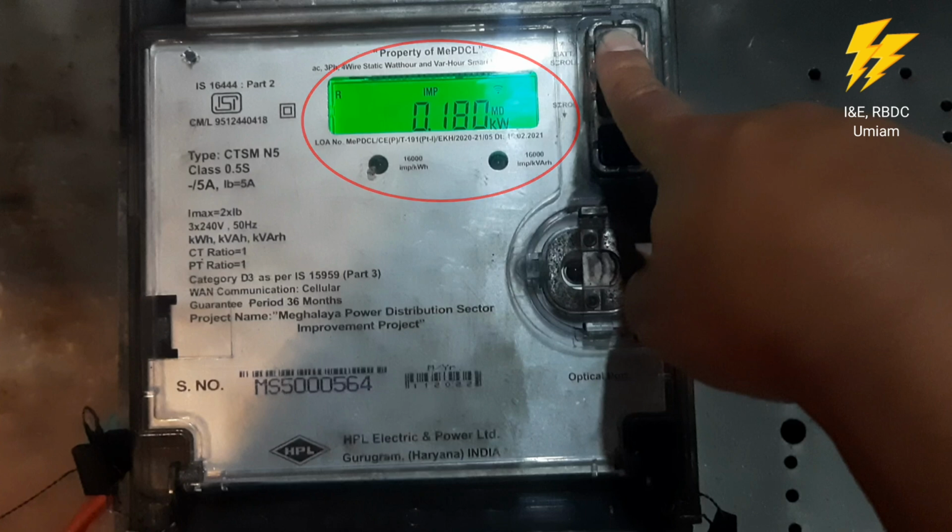Remember that this maximum demand is not the instantaneous value, it is actually the average that we take for 15 minutes. Whatever the maximum demand of the current month is, it will be the average over a 15-minute duration. For example, if I'm using 5 kilowatt now, it doesn't mean that my maximum demand will be 5. In a time period of 15 minutes the maximum demand will be calculated.